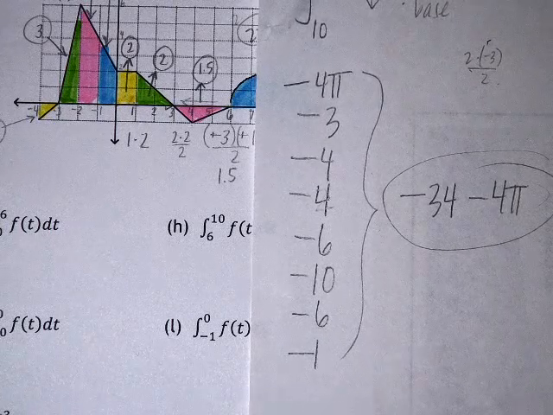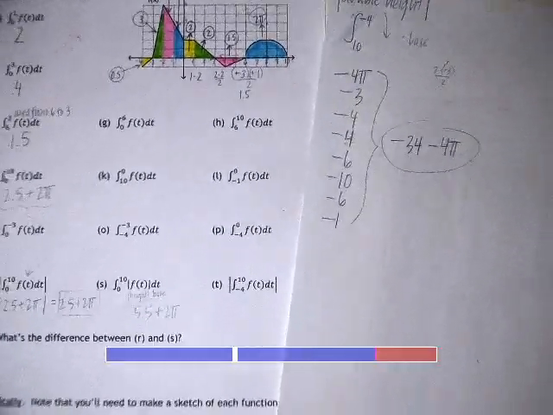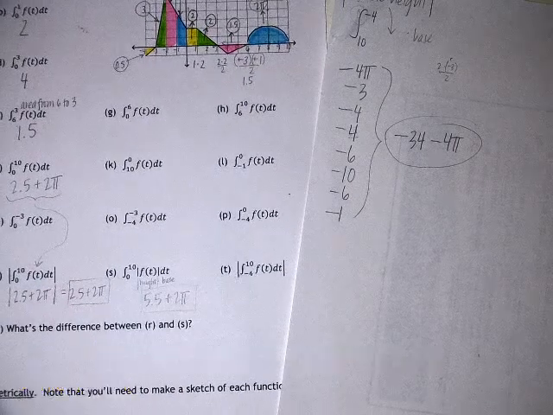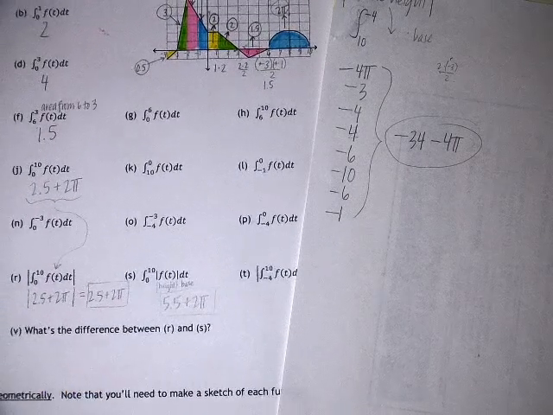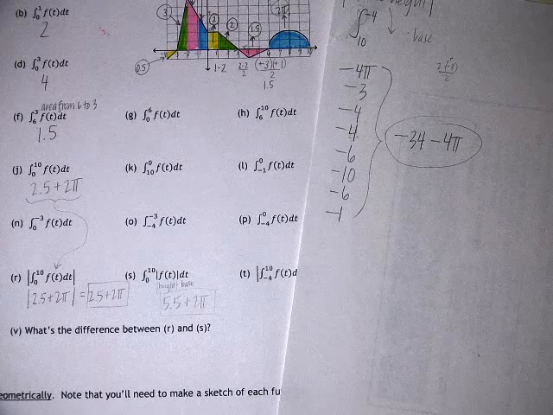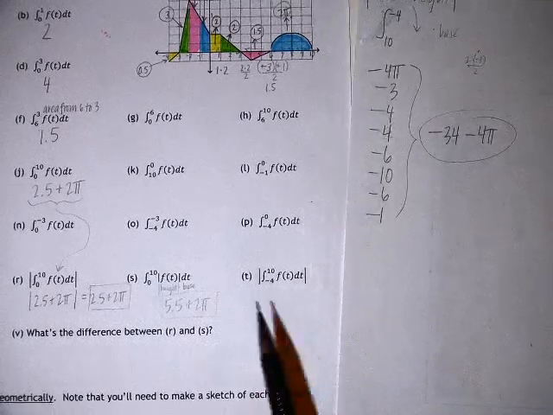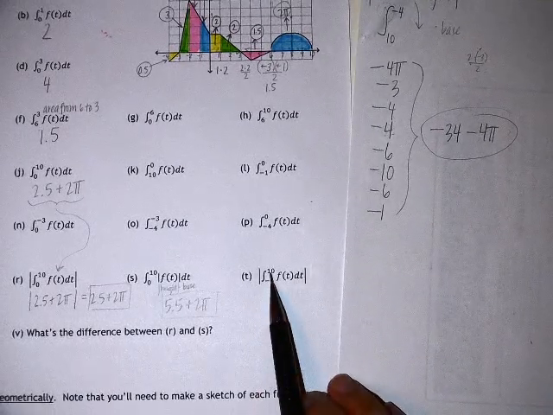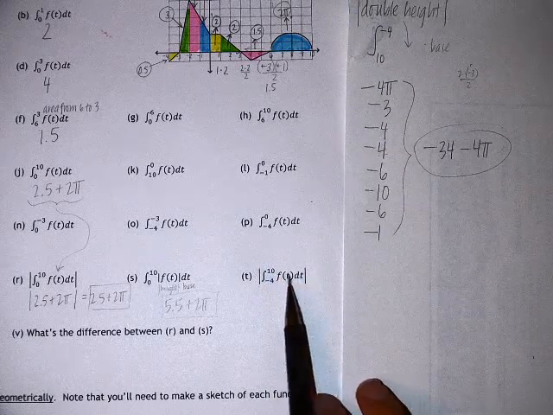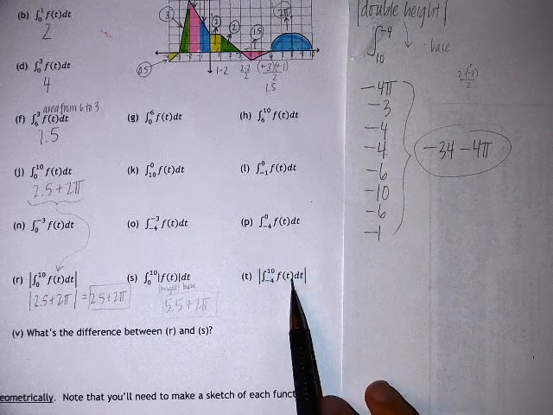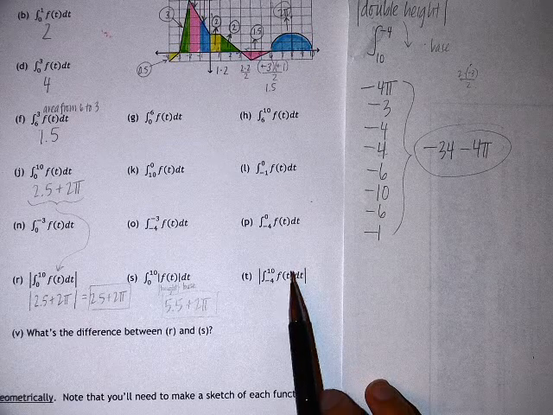Now, of course, I'll leave question letter T as an exercise for you, if possible, because that one's pretty similar to letter R. And hintity hint, if you've already done the integral from -4 to 10, and the absolute value is on the outside of the expression, you probably don't have to do a whole lot in order to figure out the answer to letter T.